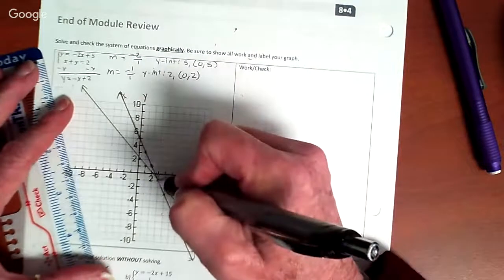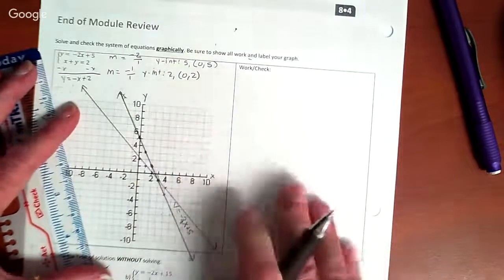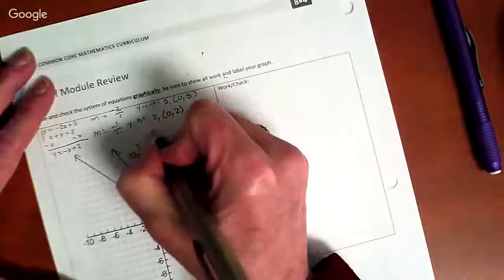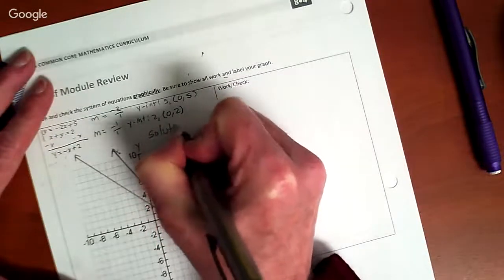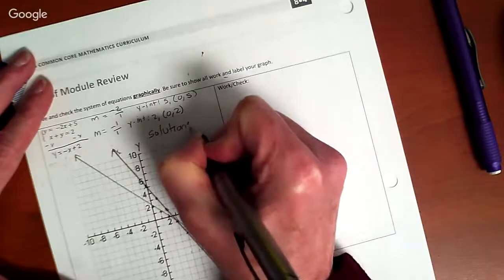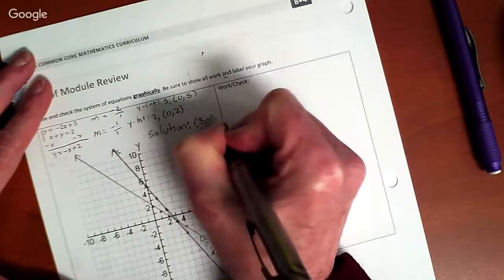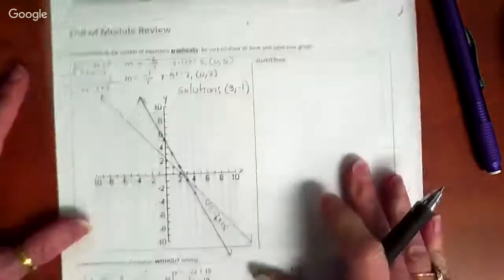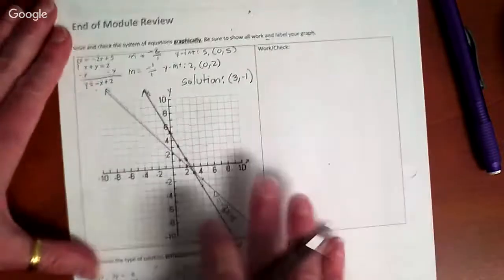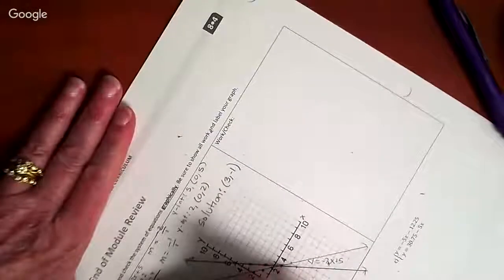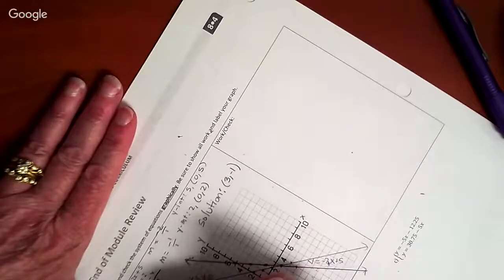Okay. So we have (3, -1) as our solution. Let me label our, okay.